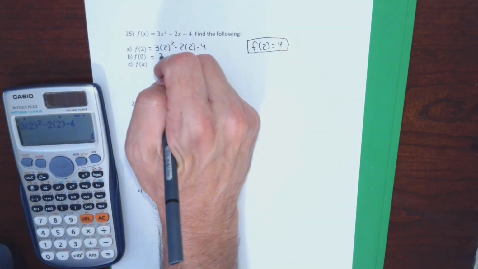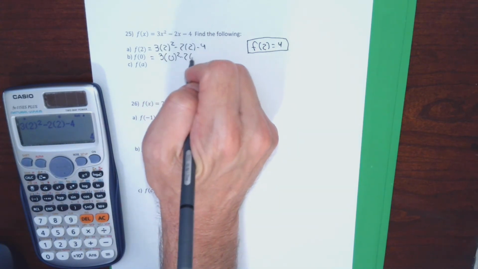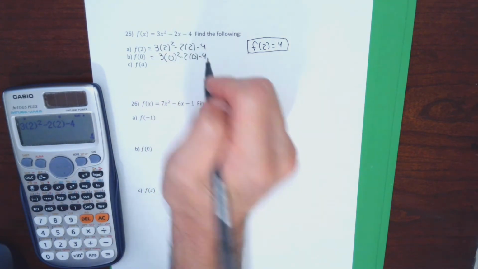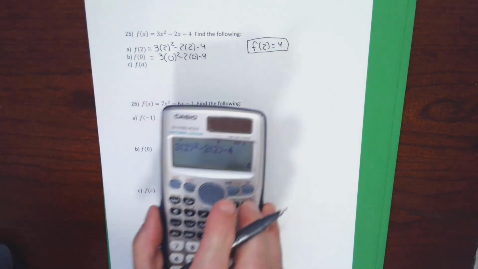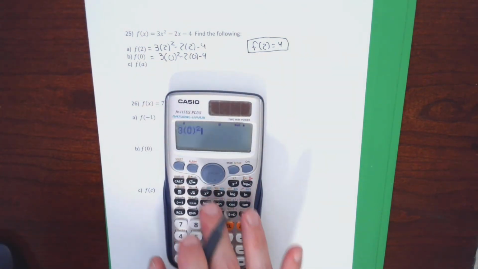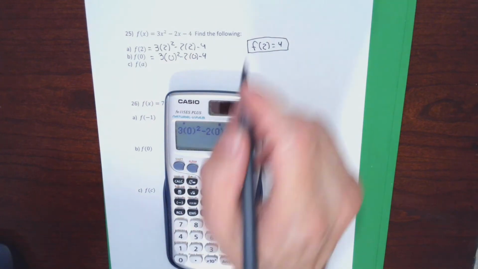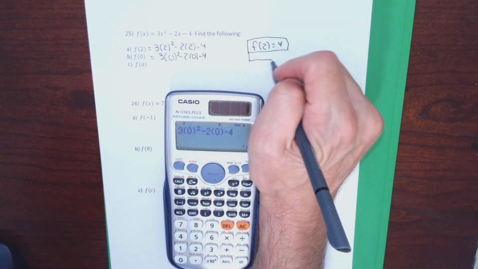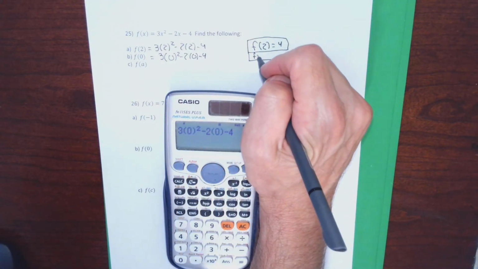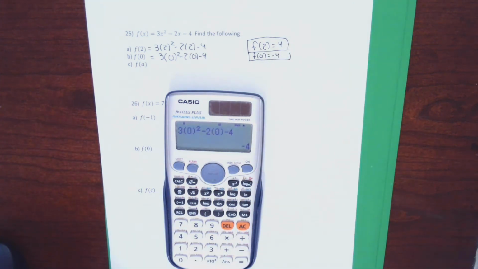Similarly, for part B of number 25, if you did that as the first step, which is the required step, I'm supposed to evaluate when x is 0, and I get -4 out for an answer to part B. If I just wrote f evaluated at 0 as -4, that would be completely fine.